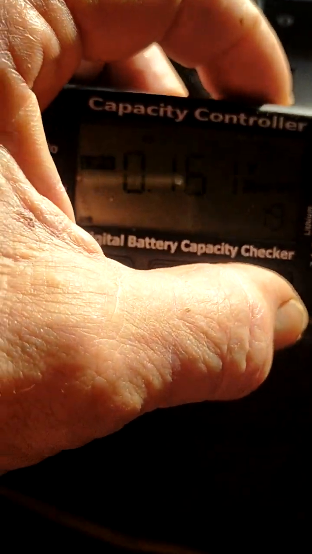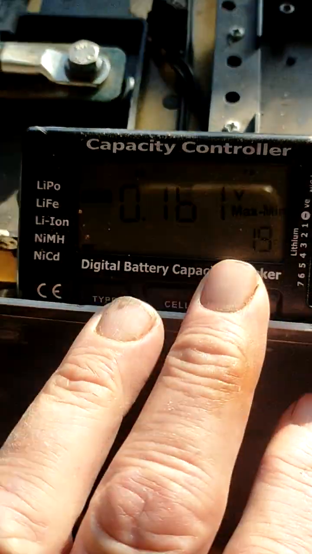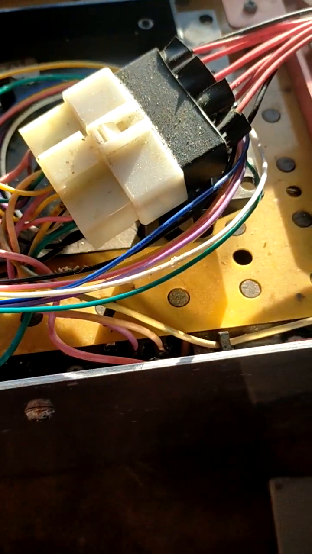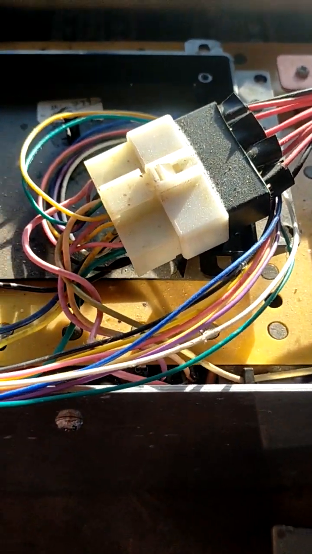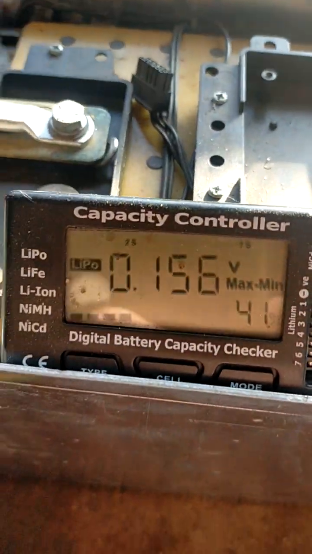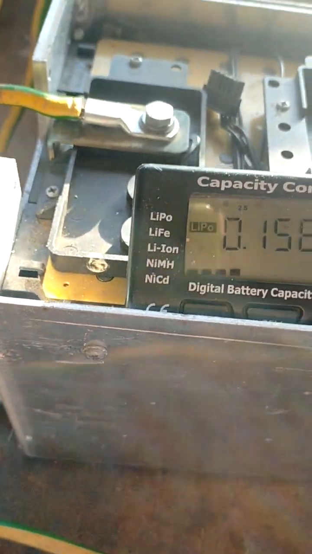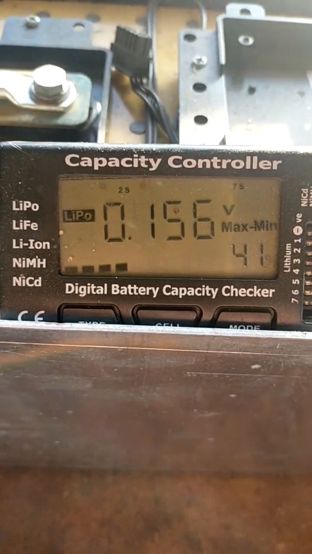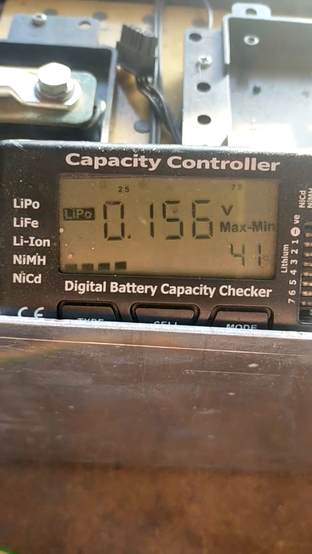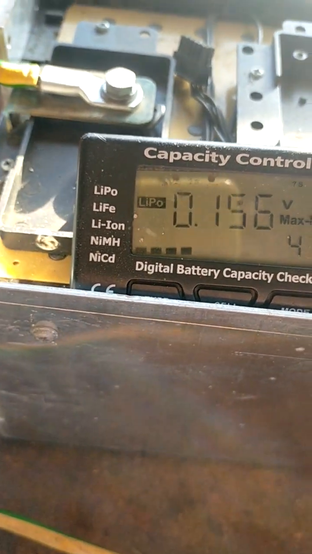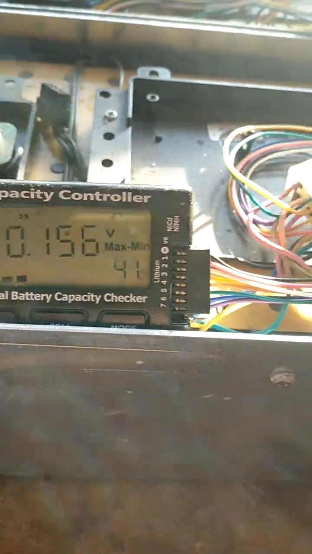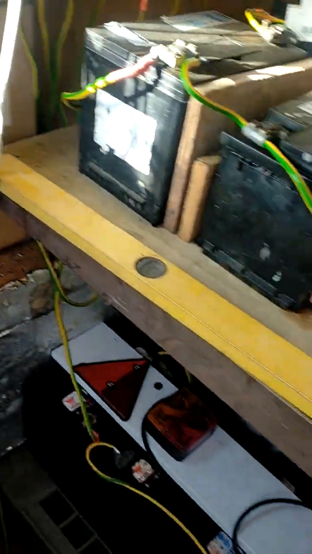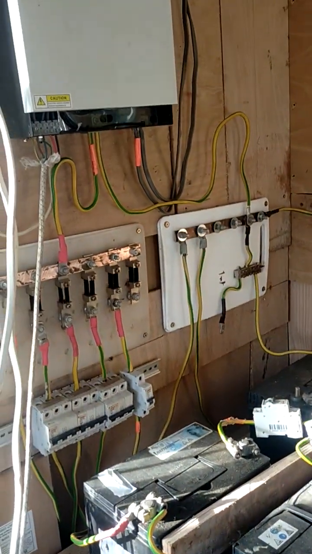Looking at this, 41%. The difference between my maximum cell and my minimum cell is 1.15 volts. I can live with that. What's this side looking like? Fully charged.